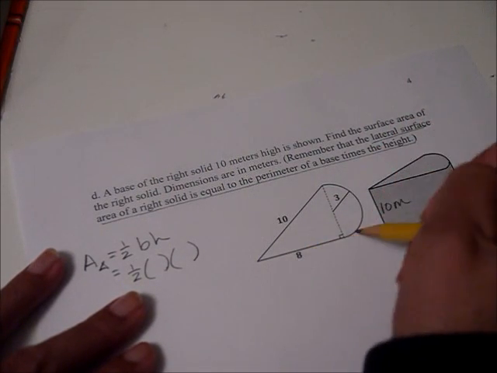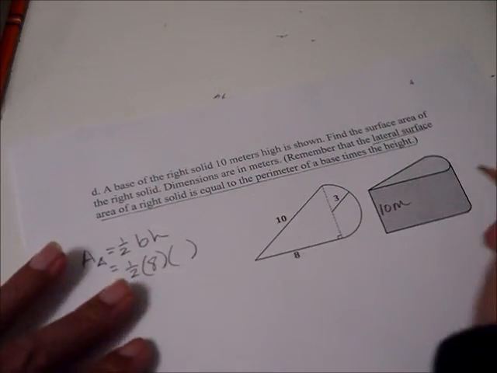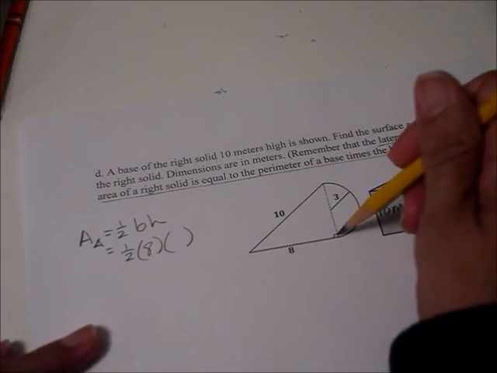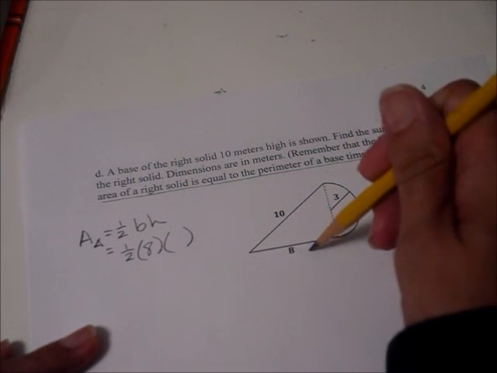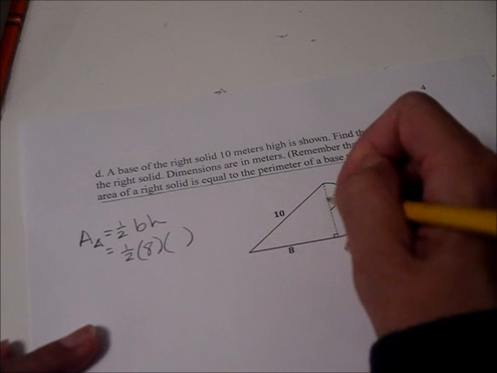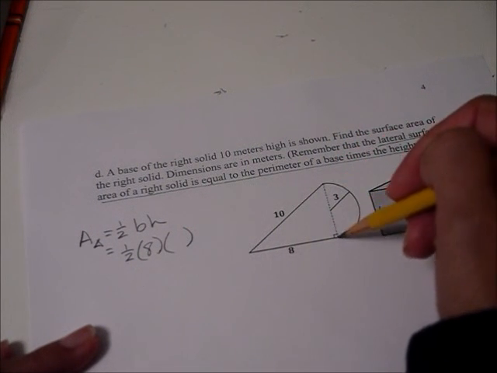What is our base? I see 8. What is our height? It is not 10. Our height is where the right angle meets the base. The base and height meet at a right angle. So the height is actually from here to here.